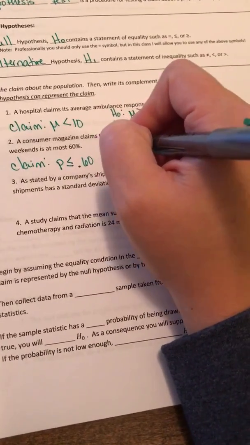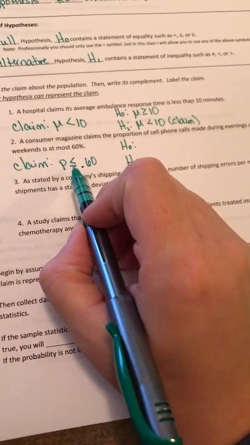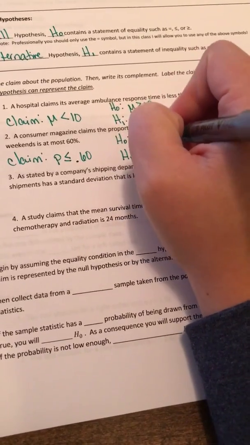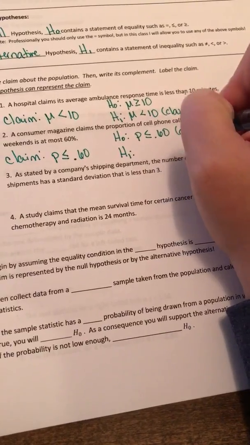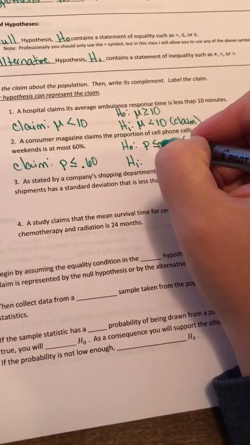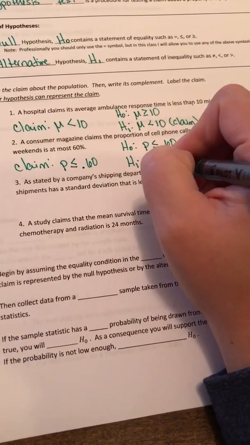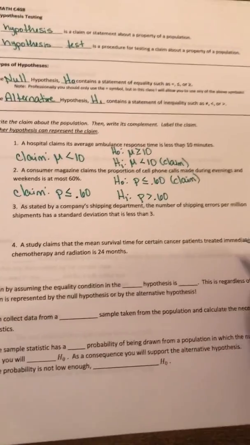So write your hypotheses. You have H sub 0 and H sub 1. This one has an equal to, so it goes with H sub 0. And that's our claim. The opposite of less than or equal to for H1 then would be strictly greater than. So there's your two hypotheses.